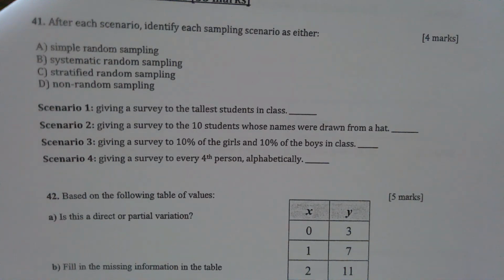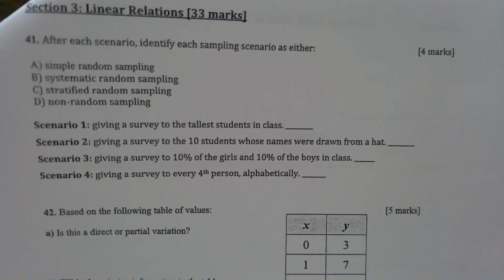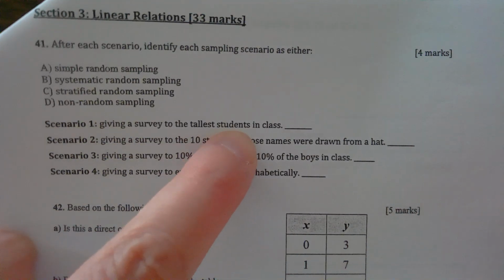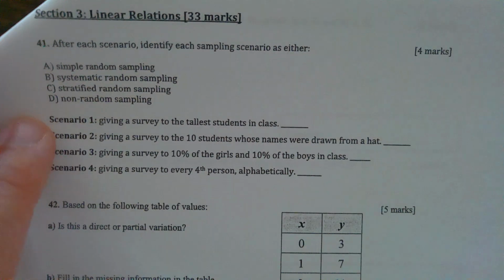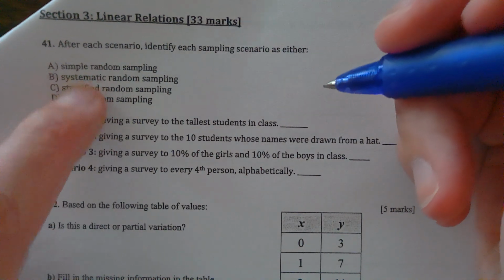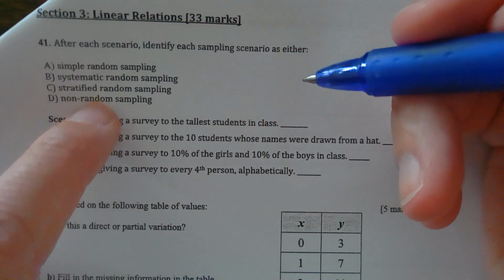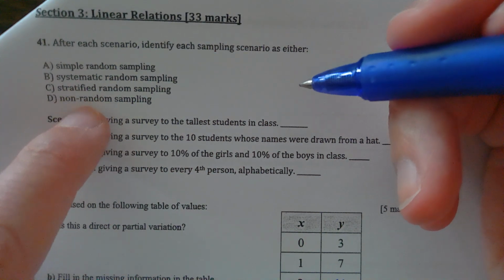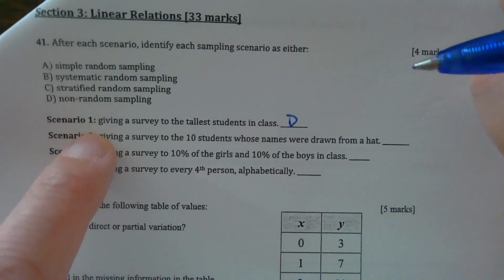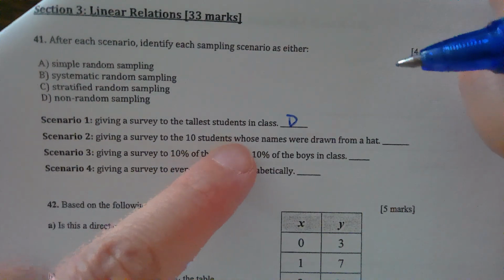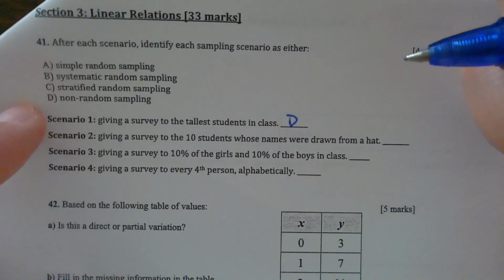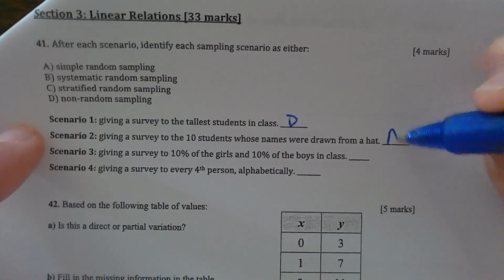Okay, so onto the linear relation, the graphing stuff. After each scenario, identify each sampling scenario as either... all right, giving a survey to the tallest student in class. Okay, which one is it? When you just choose that one person that is the tallest. Non-random. Yeah. Right. Giving a survey to the 10 students whose names were drawn from a hat. Yep. Simple random.